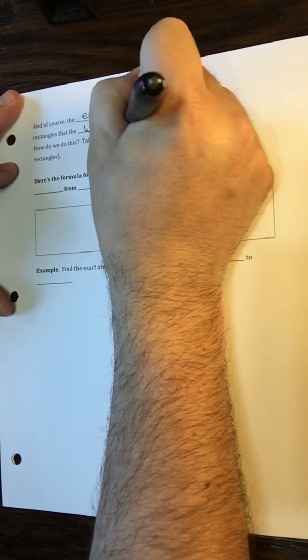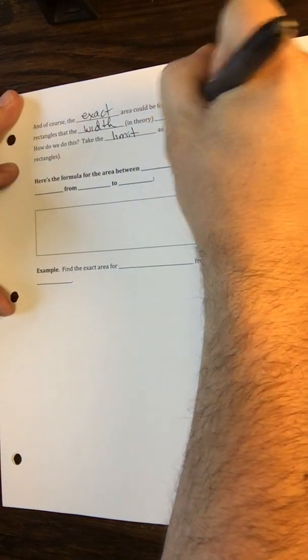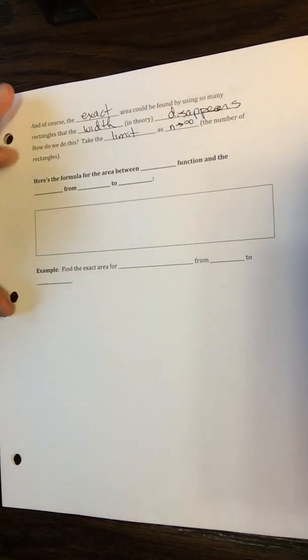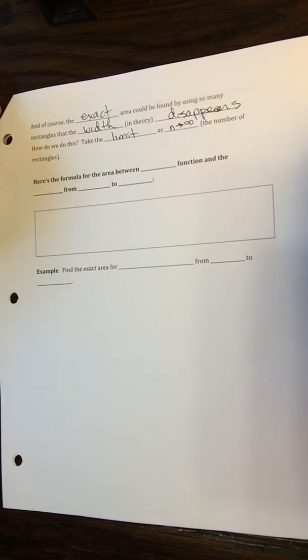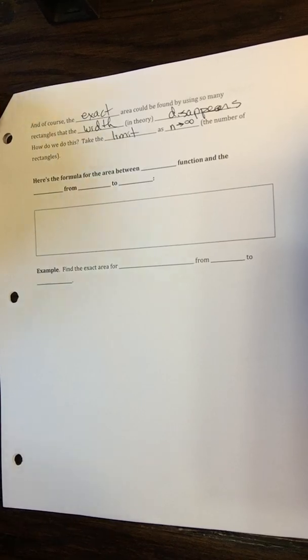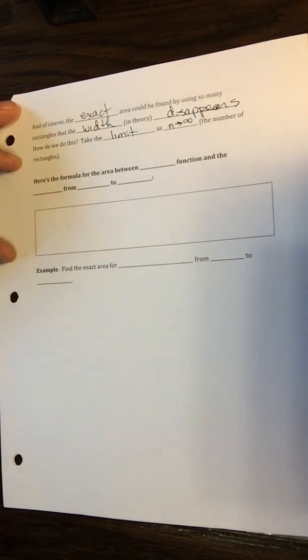Now, how do we do that? Of course, you take the limit as n approaches infinity. That's how many rectangles you have. I'm closing in on an infinite amount of rectangles, slamming them into that space. They've got to be so skinny that they don't have any width.